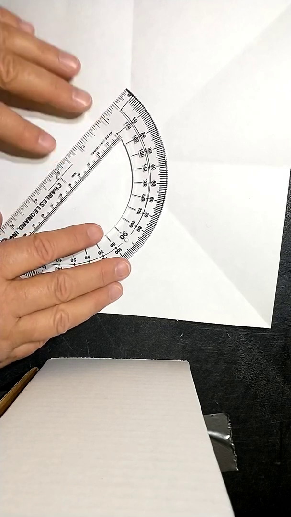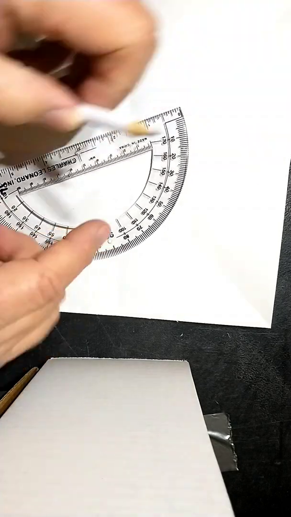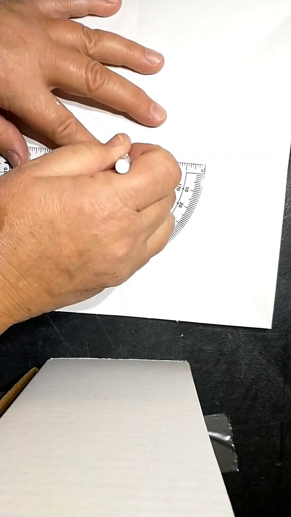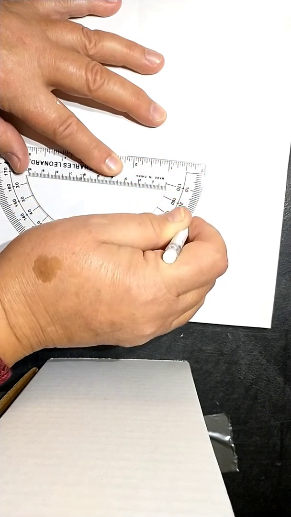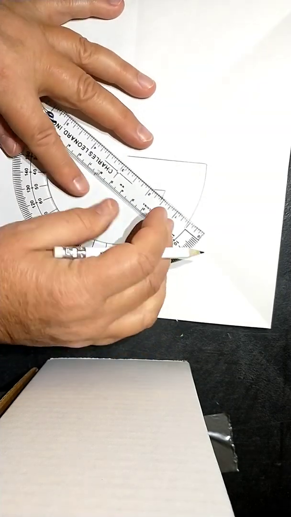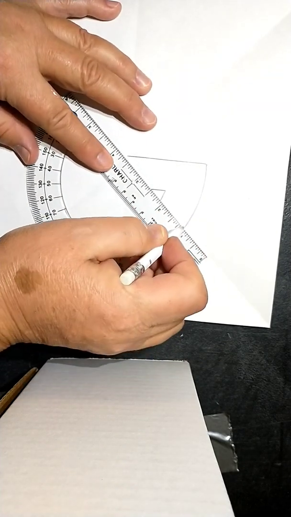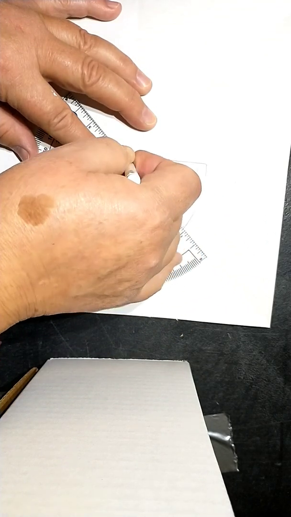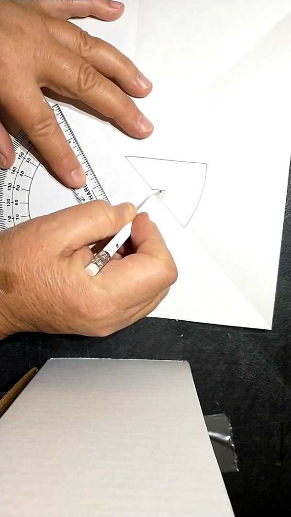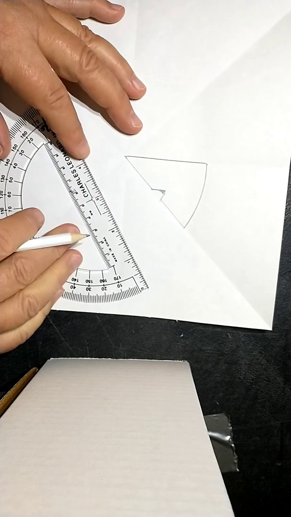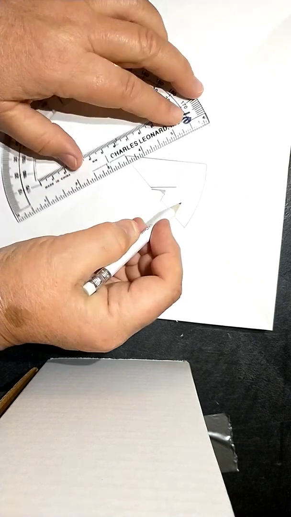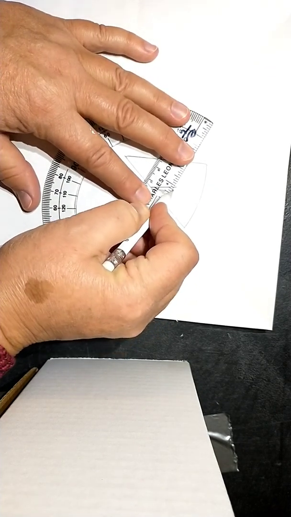I'm not going to use my name. I'm actually going to draw the word art. So I'm going to go like this. I'm going to put it along the fold and draw the bottom of the letter. This is going to be kind of small right there. That's the letter A. Maybe I should make it a little bigger. Let's go like that.